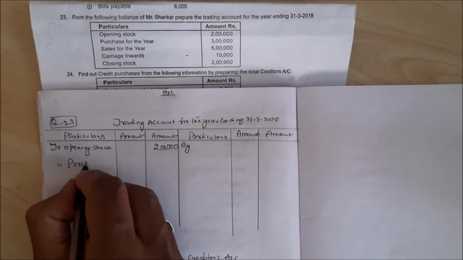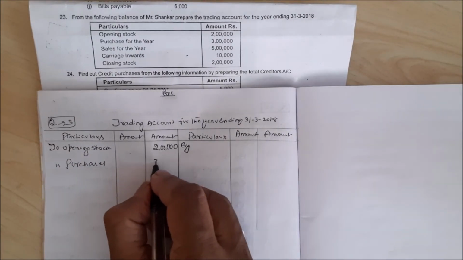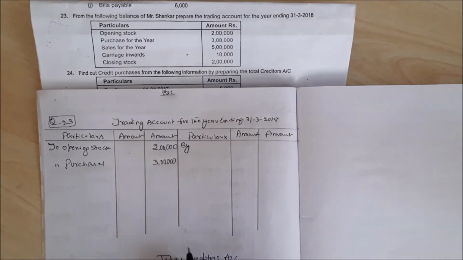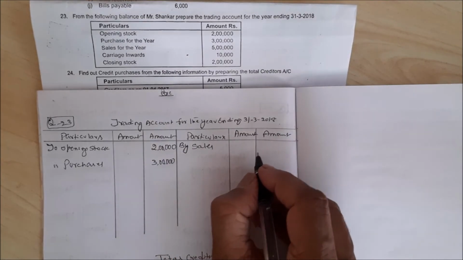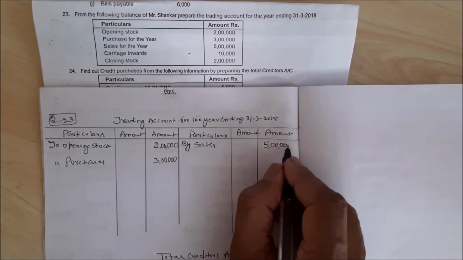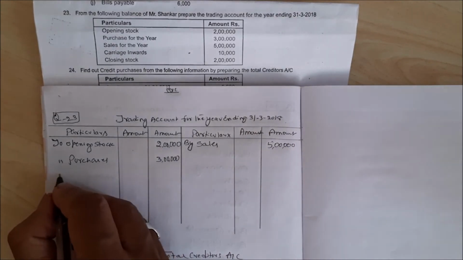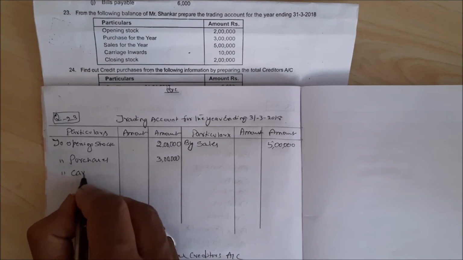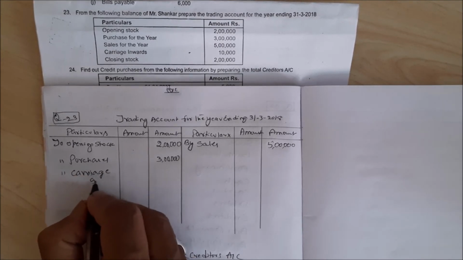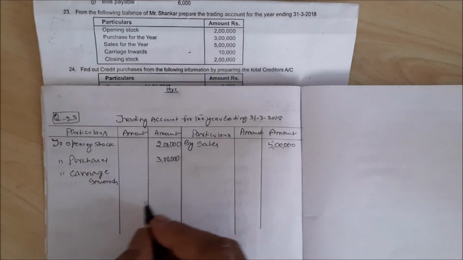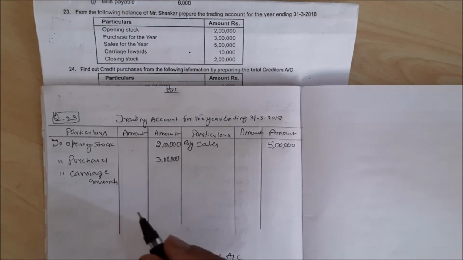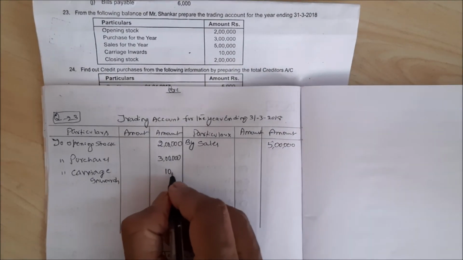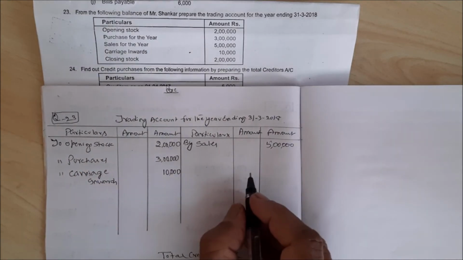To purchases 3 lakh. Sales, by sales 5 lakh. Carriage inwards, it is an expense. To carriage inwards. Carriage inwards is a direct expenditure, always appears in the trading account. Carriage outwards is an indirect expenditure which appears always in the profit and loss account. Carriage inwards 10,000 debit.